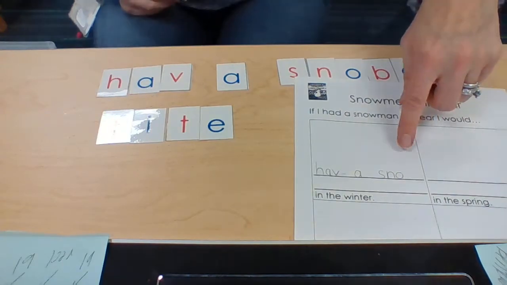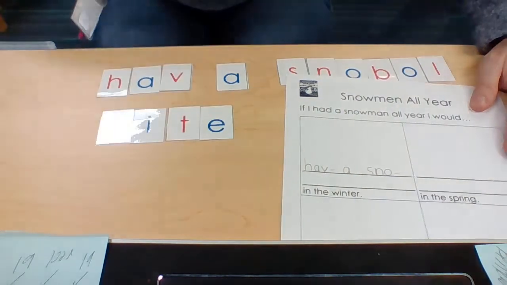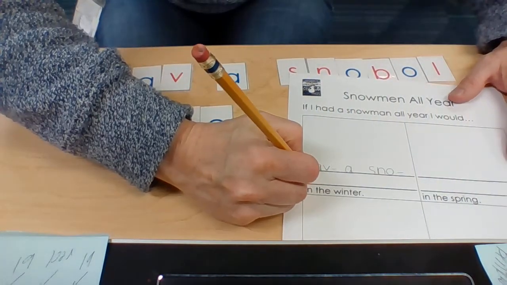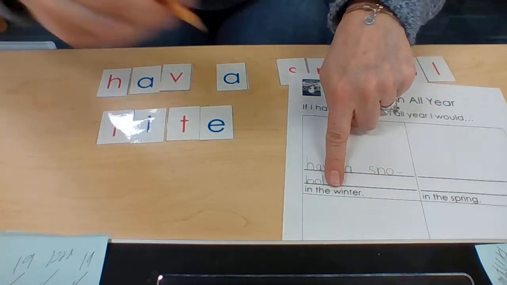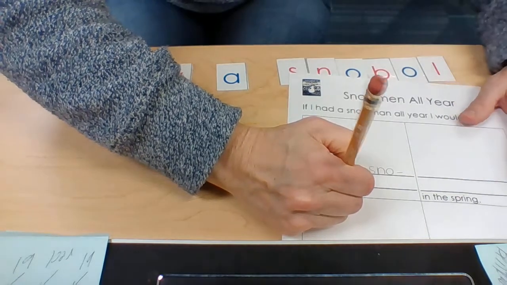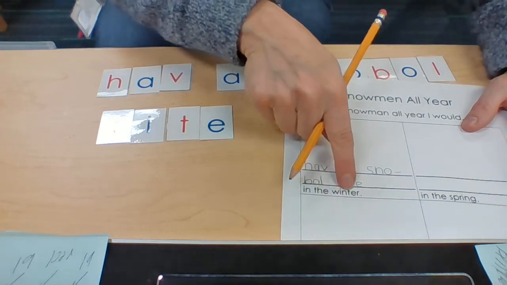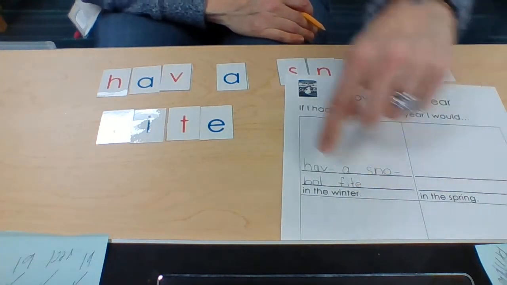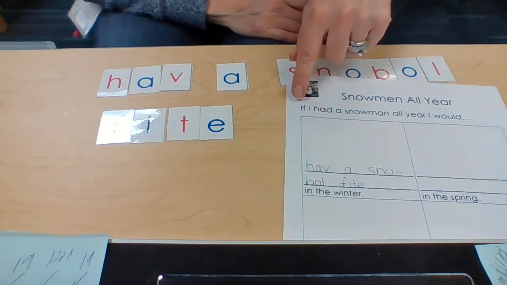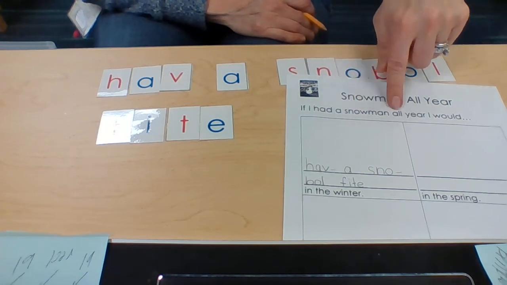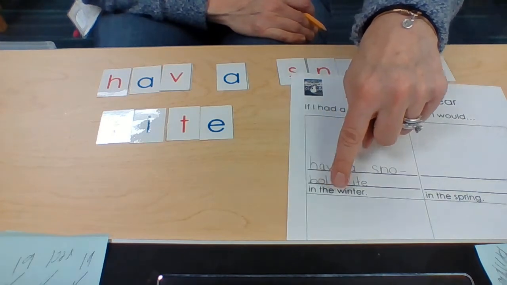Snow. Now I'm not going to have enough space to write ball, so I'm going to use something called a hyphen. It's a line and it continues my word to the next line. Snow ball fight. In the winter. Now, I do not need a period here. I did say I needed one, but I don't because the rest of my sentence is already written. So my sentence says, if I had a snowman all year, I would have a snowball fight in the winter.